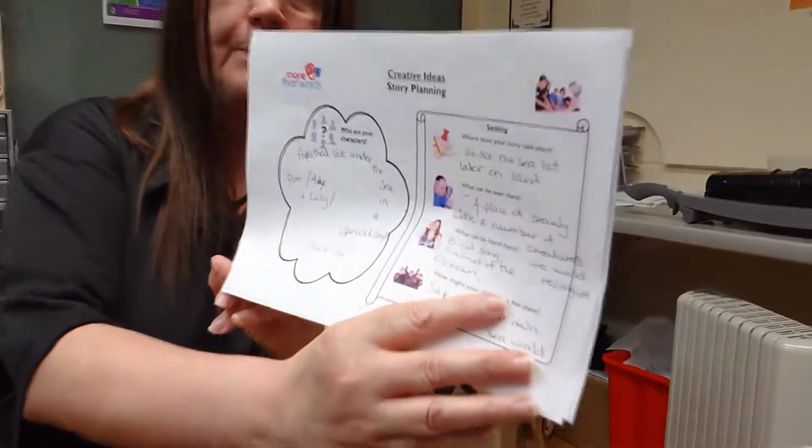Where does the story take place? This is the setting on the worksheet. Obviously I've already said that the story does take place under the sea, but later on in the story these characters are going to be visiting land as well.